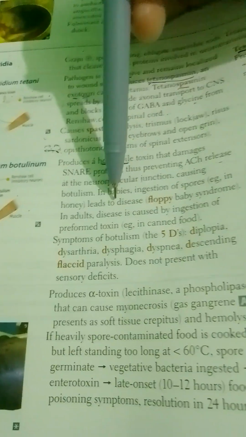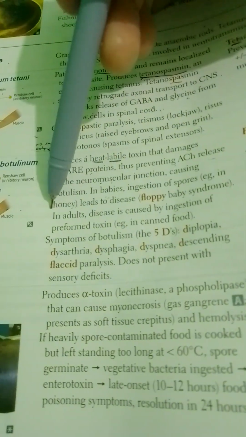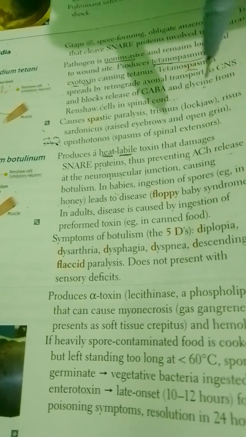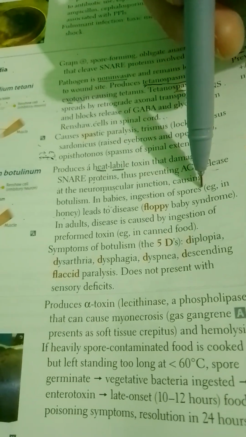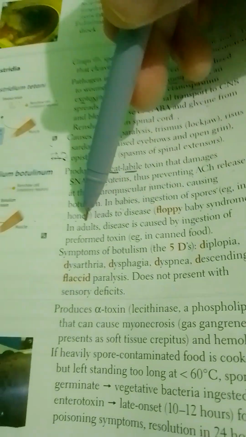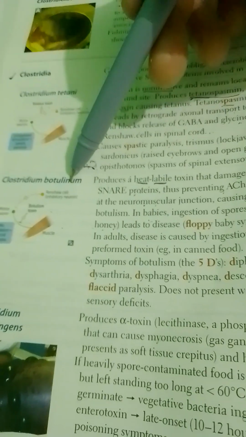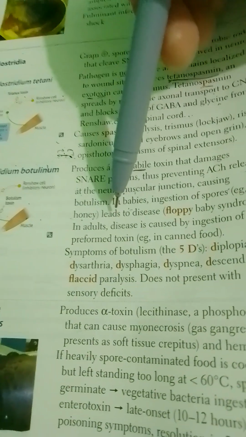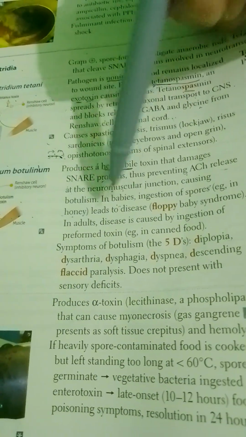In babies, often we see that grandmothers give the baby honey. Now remember that Clostridium botulinum has spores. Even if there is ingestion of spores, for example through honey, where this Clostridium is often present, when the baby ingests it, in different cultures grandma just feeds the baby, it will lead to the disease.